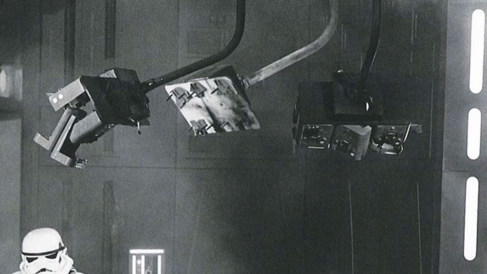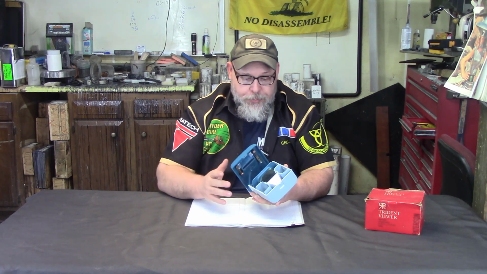If they did do it, it didn't pick up on camera, so they didn't play it off that way. They ended up shooting them and blowing them up. These all pretty much operate on batteries. You put batteries in. This one also has a focus. This little lens here will focus and bring them into sharper focus.